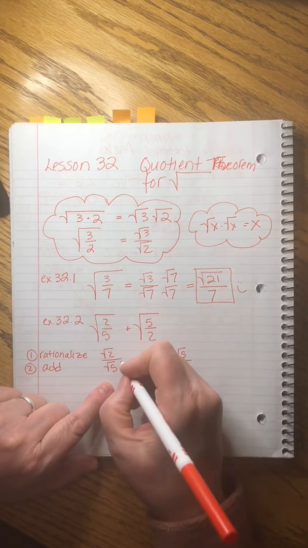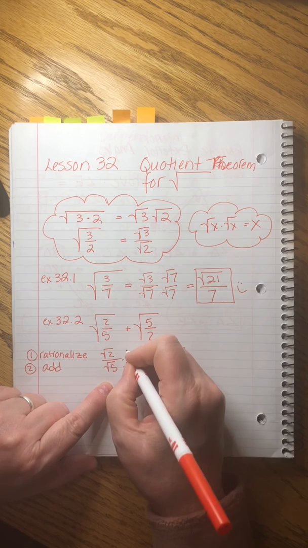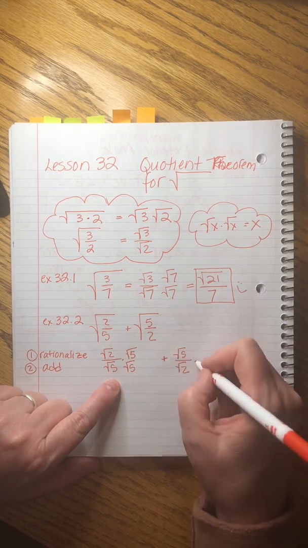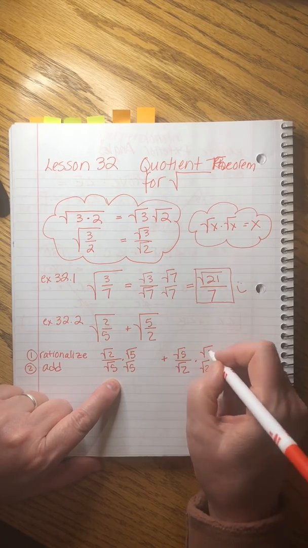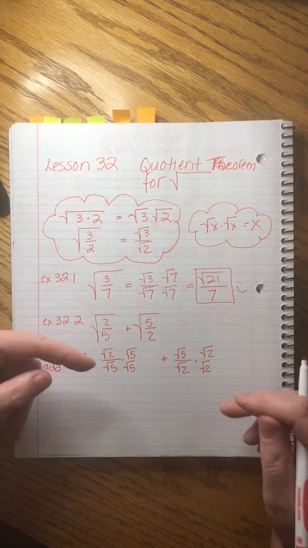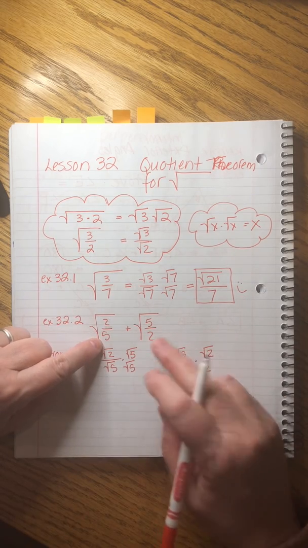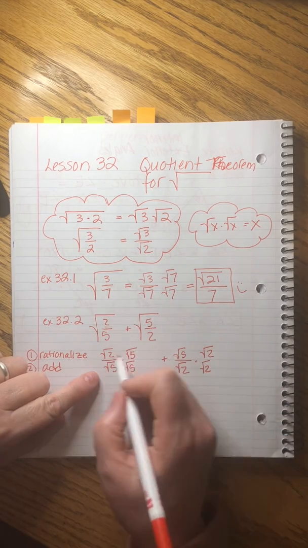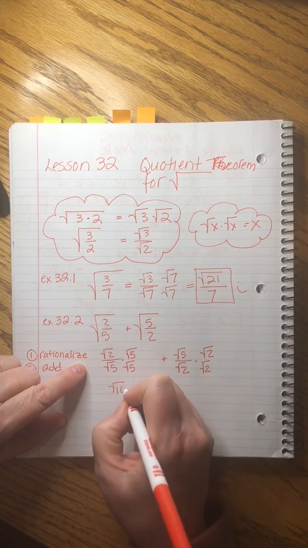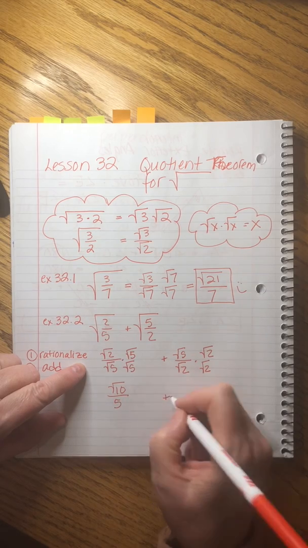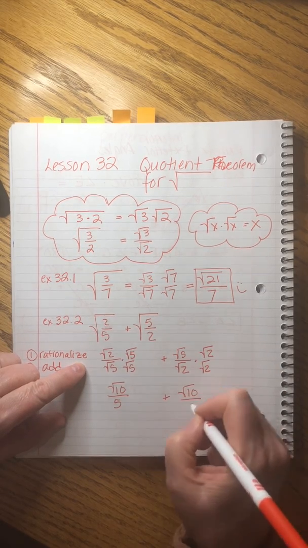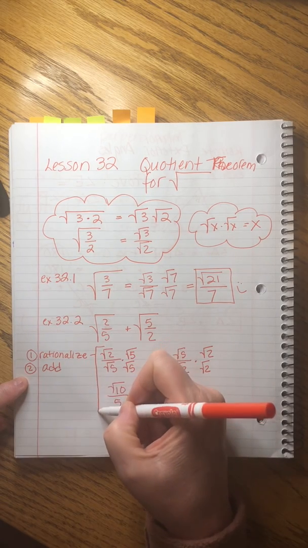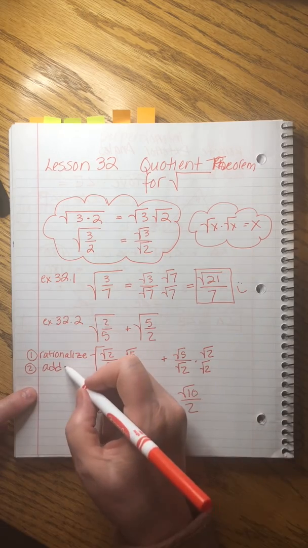Then I'm going to multiply each one by the bottom pig, top and bottom by what's on the bottom, because I want this to be rationalized. And this gets confusing because John often does this where he has the same number top and bottom. He uses reciprocals. So you just have to be careful because it gets a little head spinny. Now I'm going to get square root of 10 over 5 plus square root of 10 over 2. That is all rationalizing. Now we're ready to add.